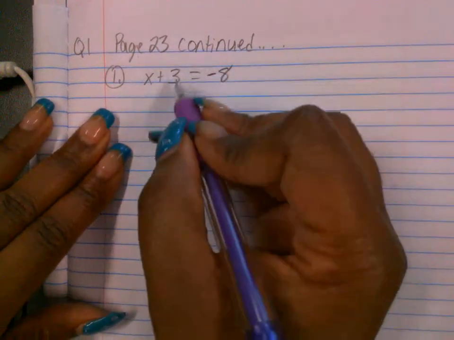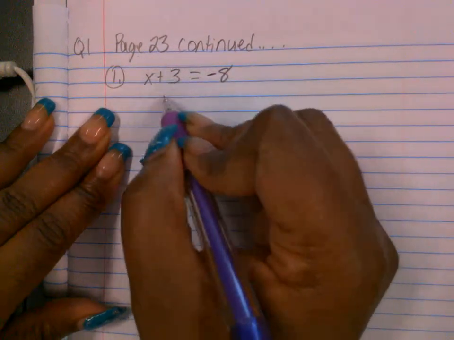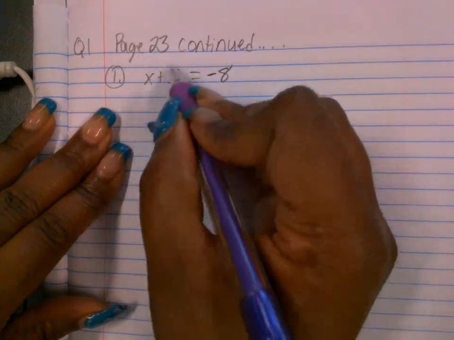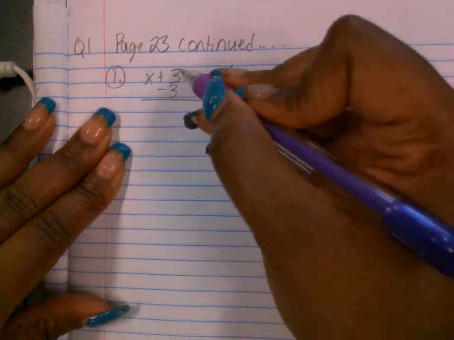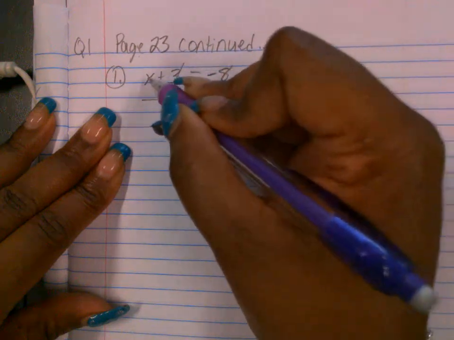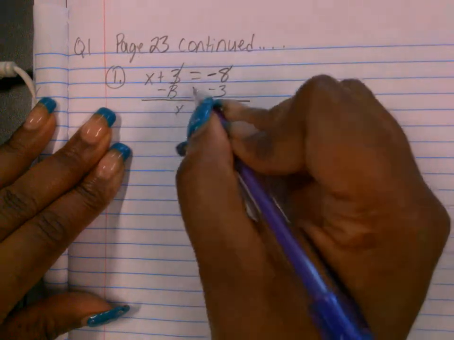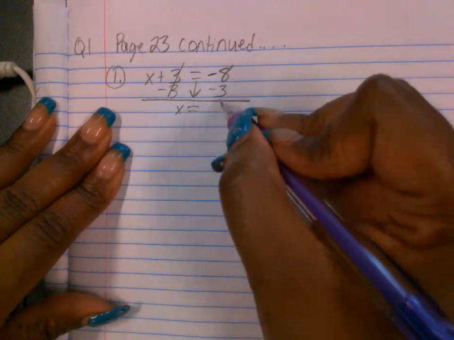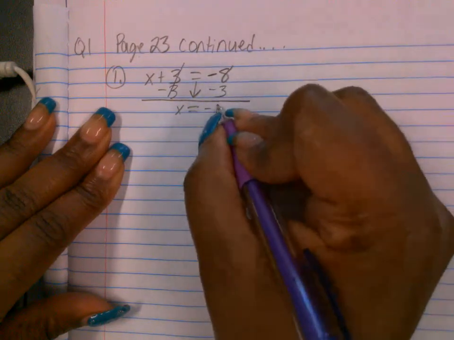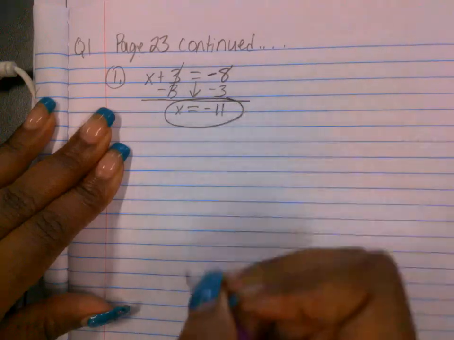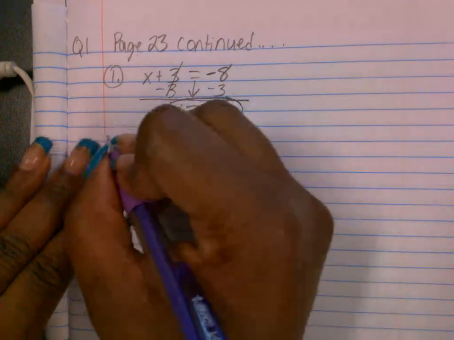So in order to do that, we're going to get rid of this positive 3 by using the inverse of adding 3, by subtracting 3. When we subtract 3 here, this is 0, and I'm left with x on this side. Bring down the equal sign, and here I get a negative what? 8, 9, 10, 11. So my answer here is a negative 11.